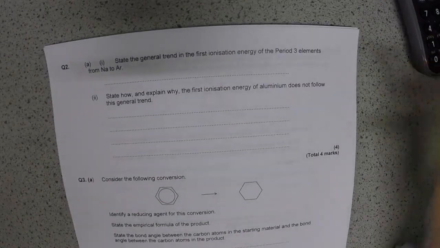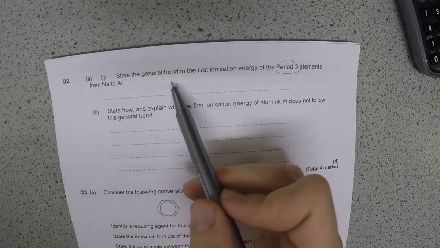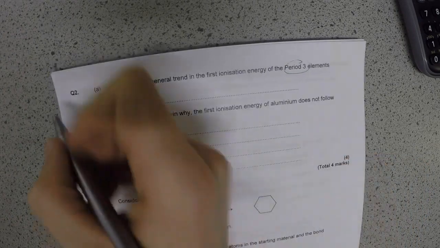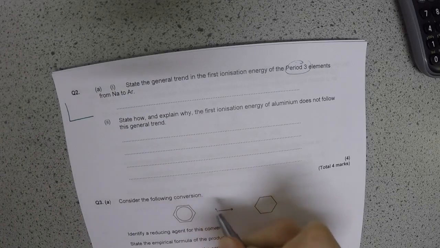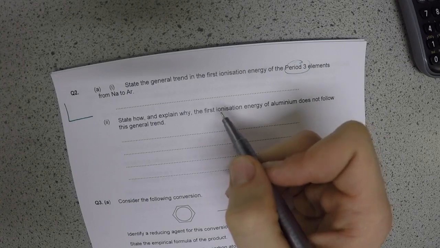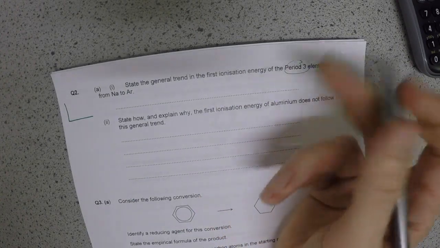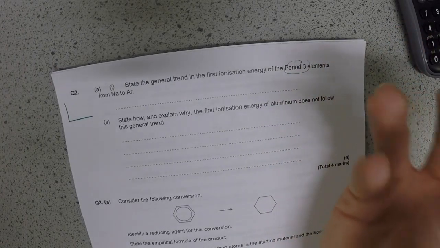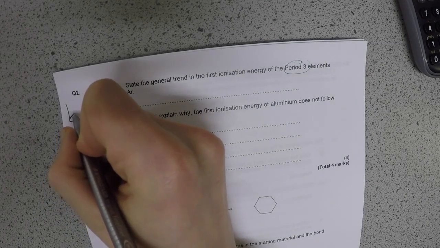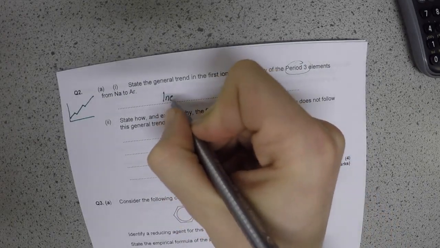Okay, so we're now looking at question 2, and we're looking at some trends of period 3. It says, state the general trend in the first ionization energy across the period. So remember, our general trend is that the ionization energy is going to increase. The extra electron is going to go into the same shell, but we've now got a greater nuclear charge, greater positive charge in the nucleus. So it's going to go up. This is the one that goes up, down, like that. So the general trend is going to increase.